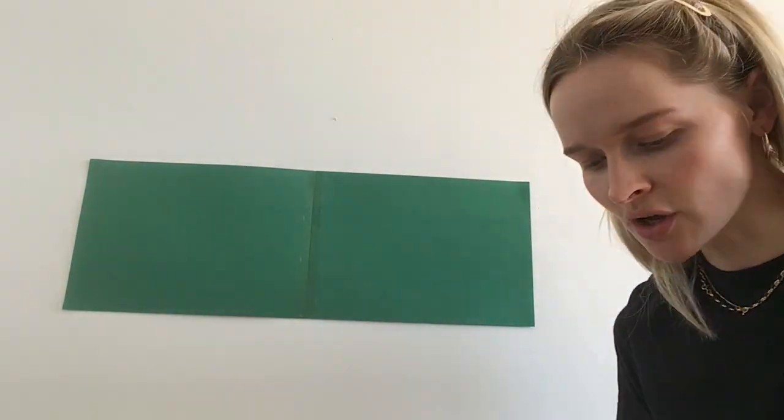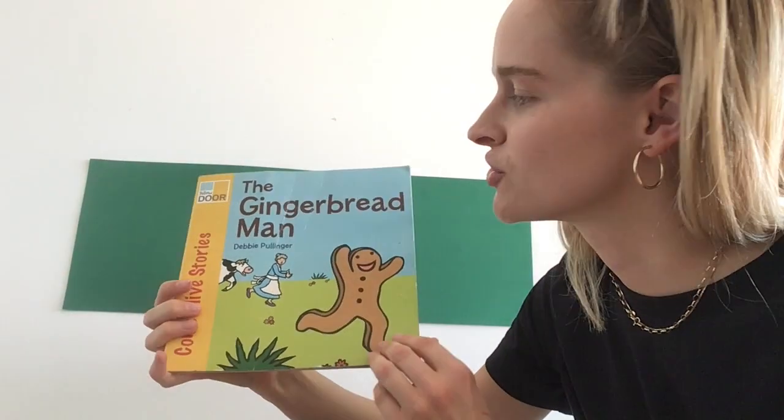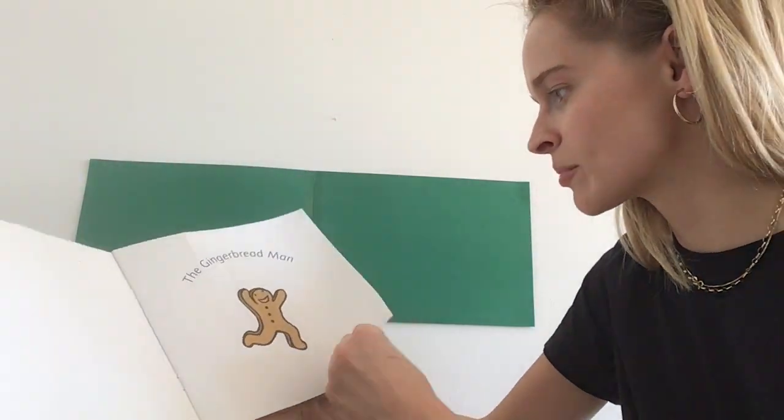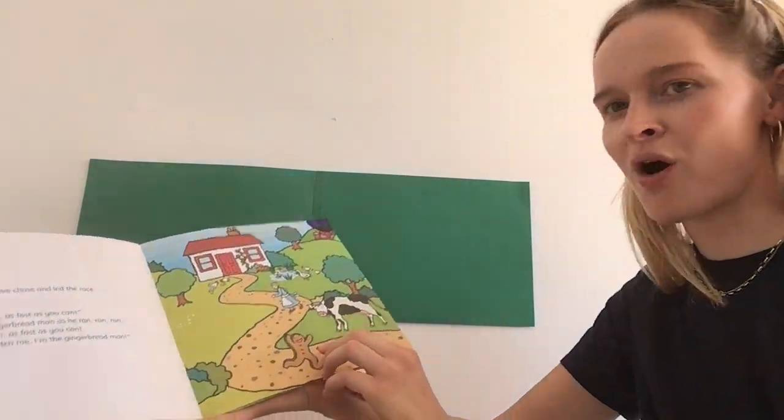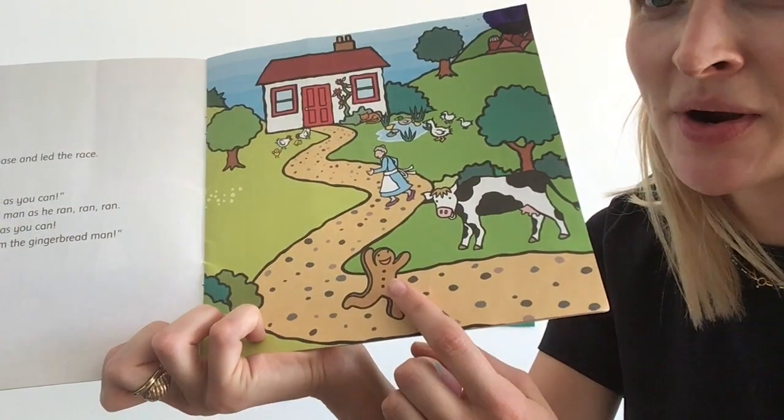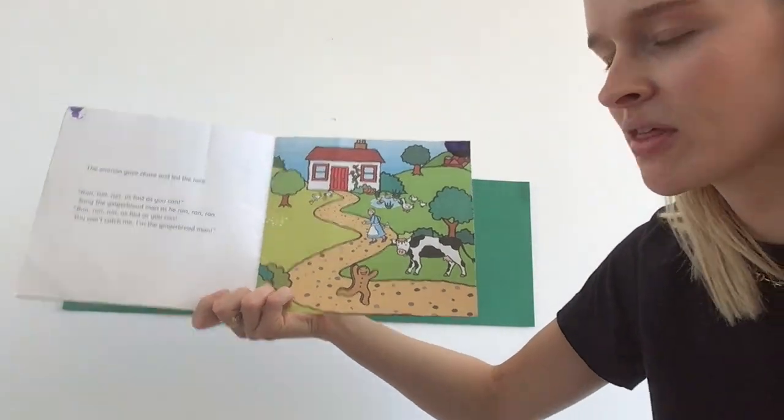We were getting really good at that in reception from using our phonics. So I want to write a sentence about the gingerbread man. So let me have a look at the book to get some ideas. I think I want to write about the gingerbread man running. So let me think of a sentence.